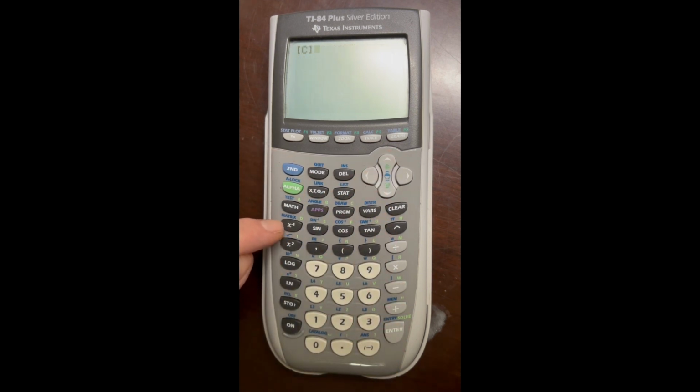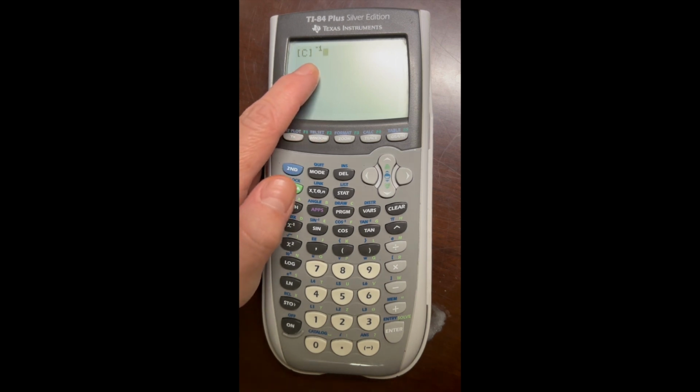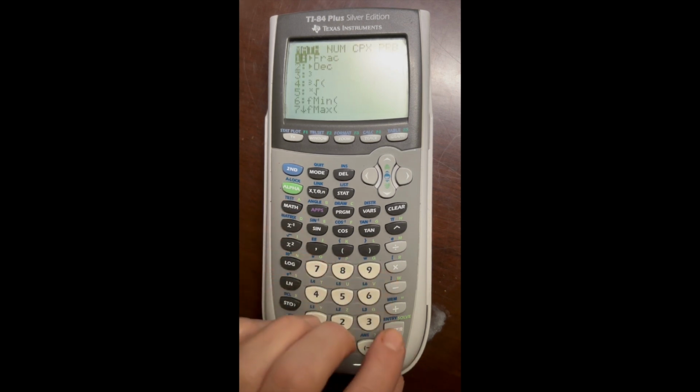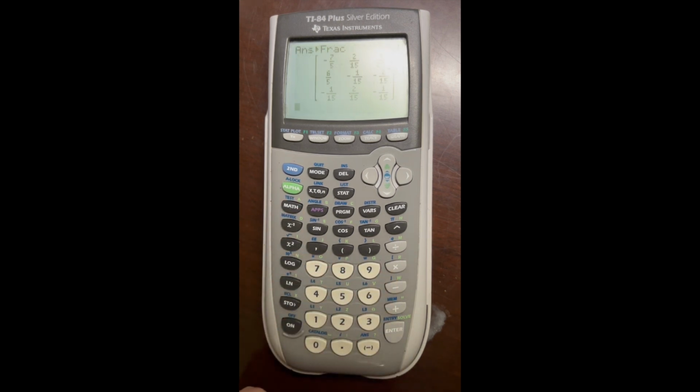Mine is matrix C, and I want to find it to the -1 power, or the inverse of the matrix. Finally, if desired, I can also translate all those ugly decimal values into some beautiful fractions. There you have it.